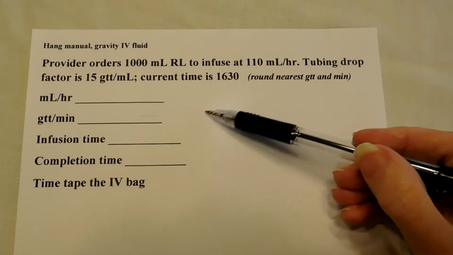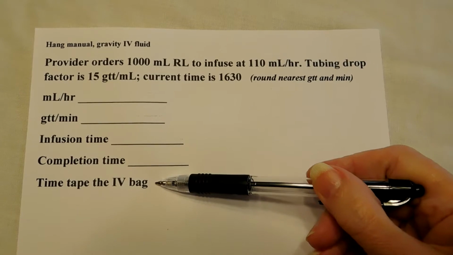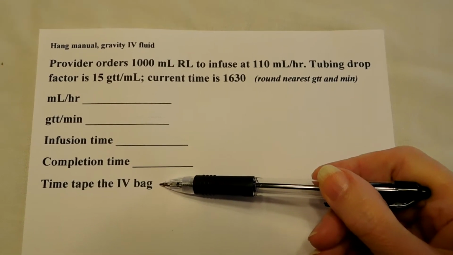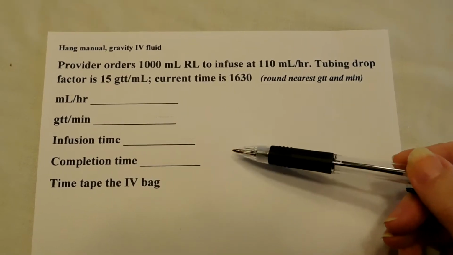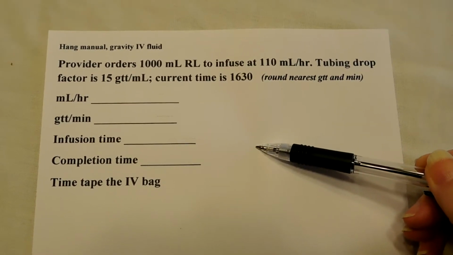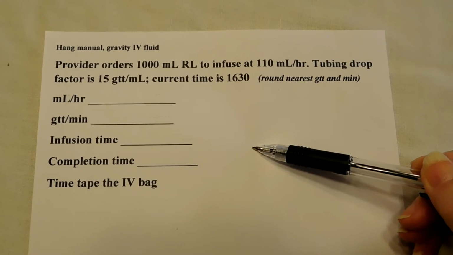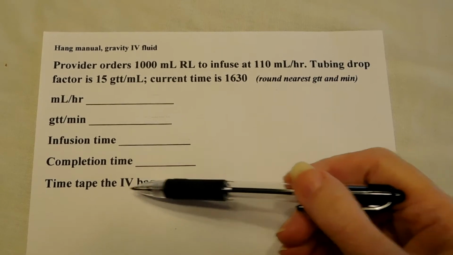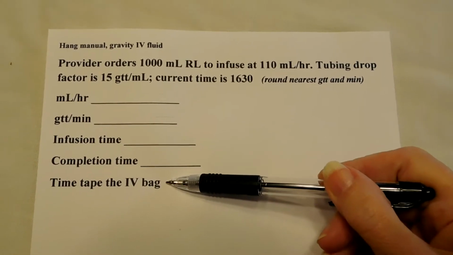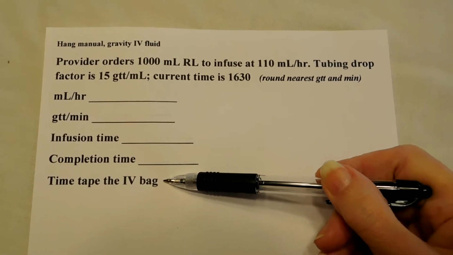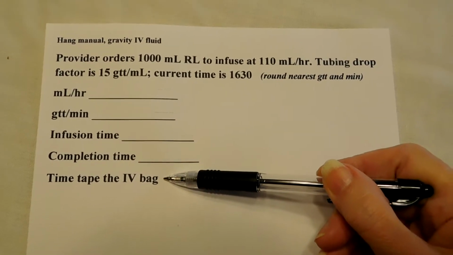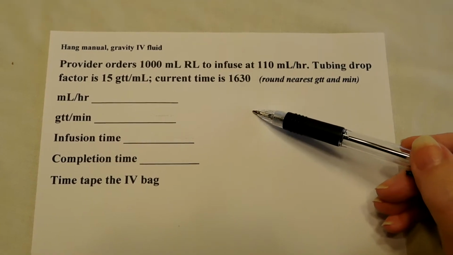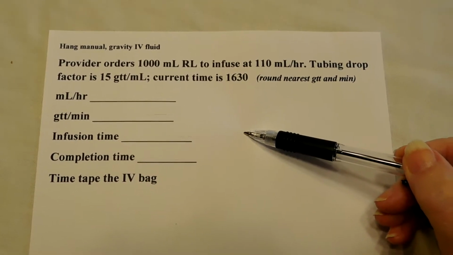Well, why do we have to time tape? That's a part of our order here. Why do we have to time tape a pump? Because pumps are not 100% trustworthy, and there's a risk for significant human and mechanical failures with very dire circumstances. So some facilities, when we talk about infusion and completion time and IV taping our bag, have the nurse document every hour on the electronic medical record or the IV flow record, and some even have the nurse initial every hour on the time tape.